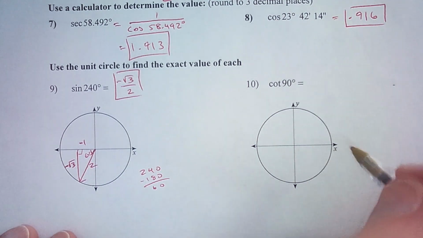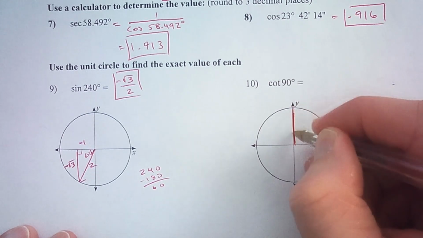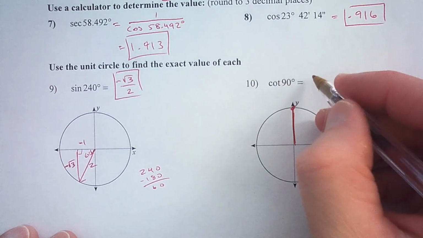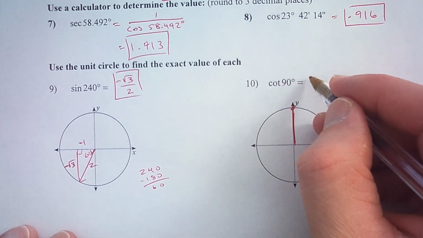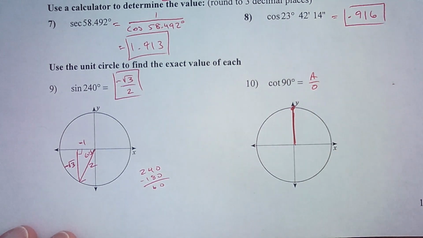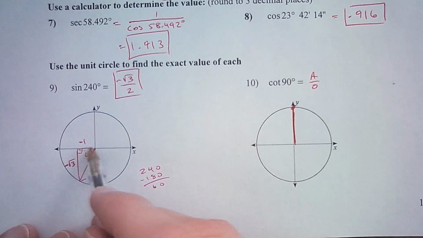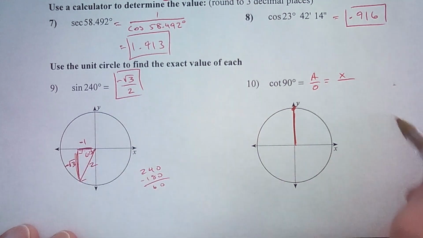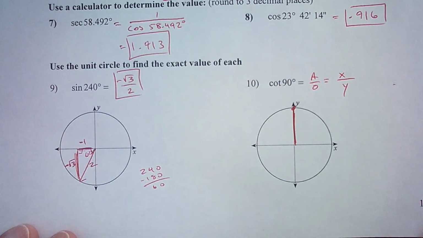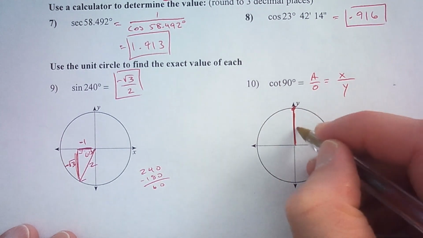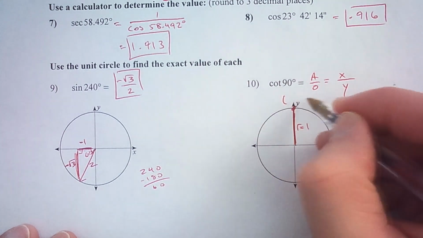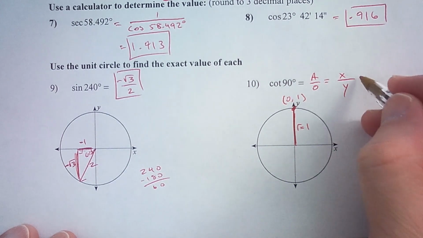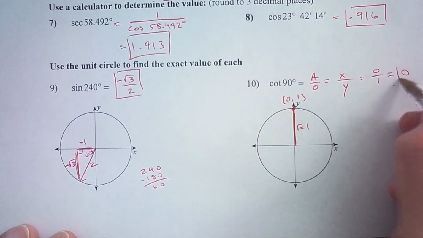And then cotangent 90, so that would be right here. So cotangent is the reciprocal of tangent, so it is adjacent over opposite. Okay, now let's go back here where we had a picture. Adjacent, that came from the x value. Opposite would come from the y value. Okay, now we're going to make this a true unit circle. So this radius is 1, which means this point right here is over 0 and up 1. So x over y is 0 over 1, or 0.